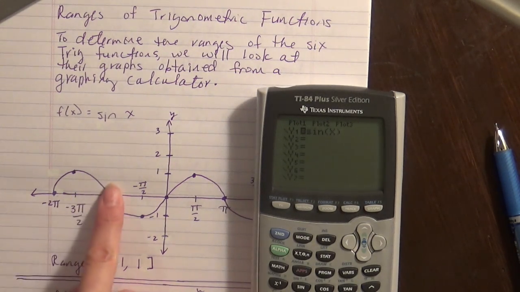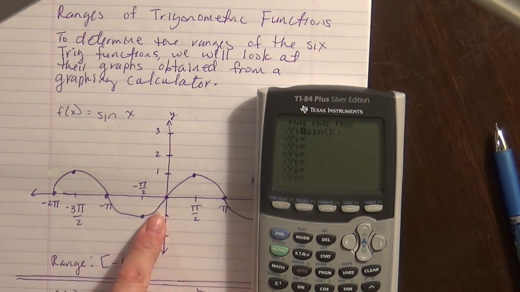To get a good visual of these graphs that we're wanting to look at, we need to make sure your calculator is in radian mode. I was planning to explain to you a little bit later how to convert between degrees and radians, but we'll do it now.